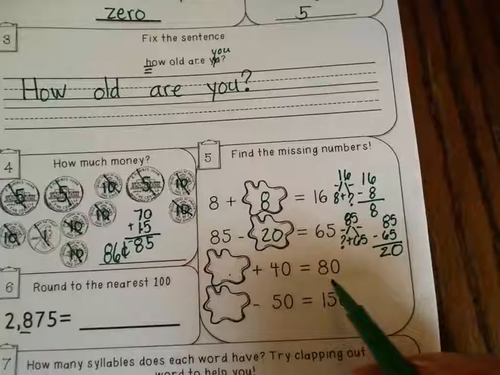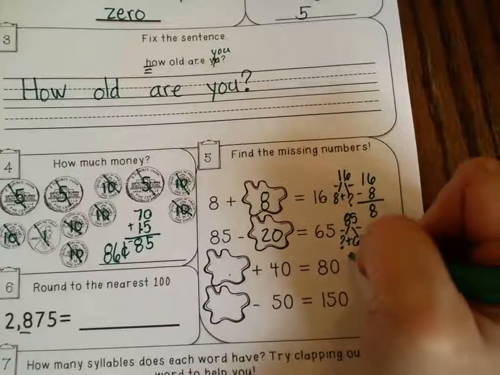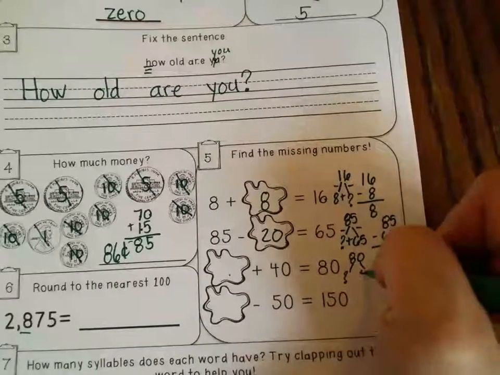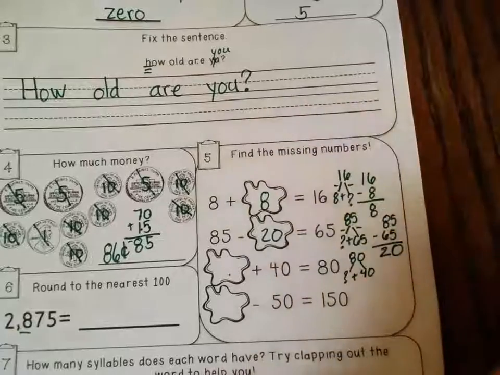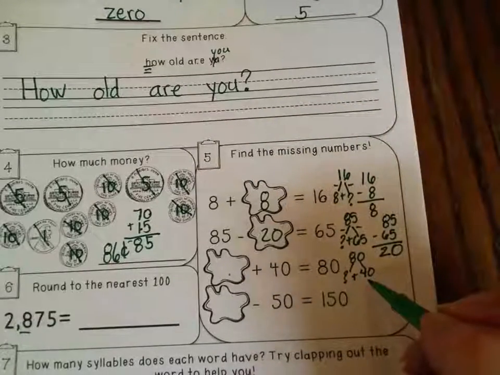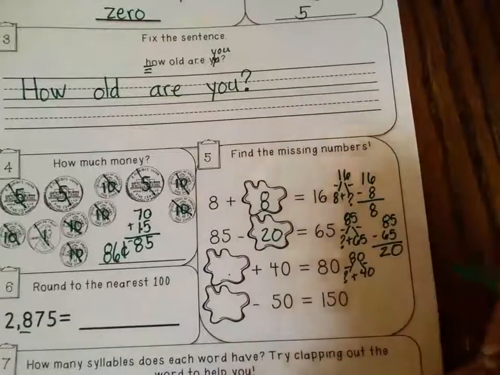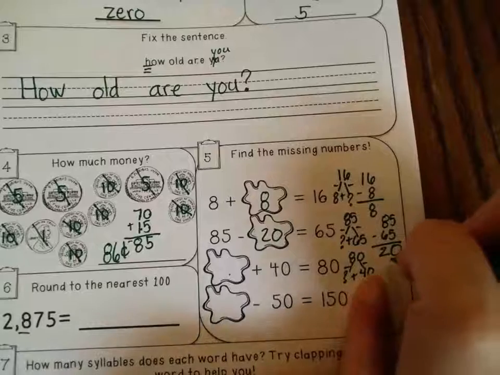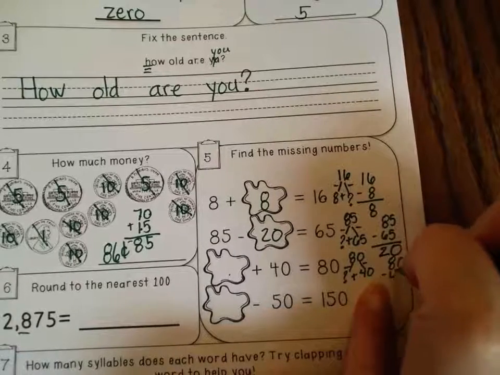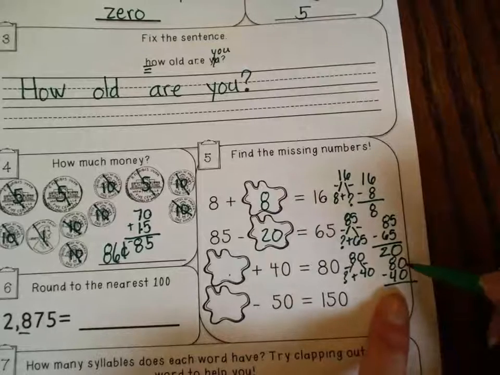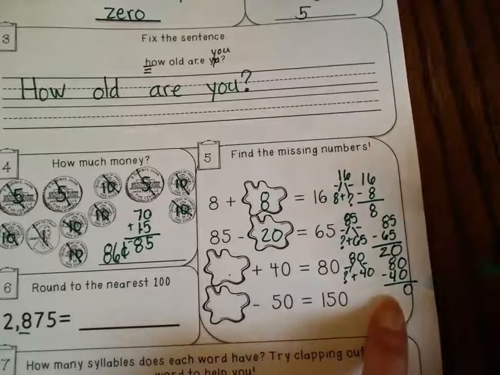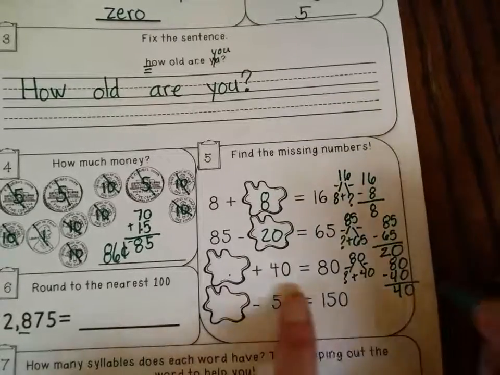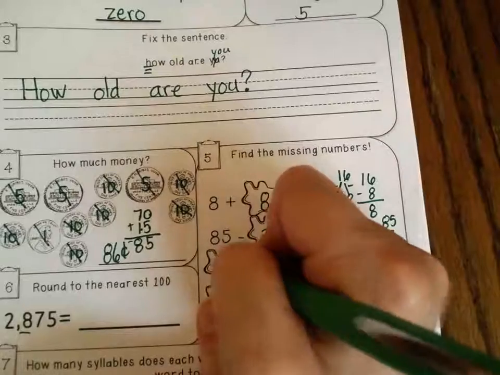20 plus what equals 80. This is an addition, so 80 goes at the top of my pyramid. I have a mystery here, and I have part that is 40 here. Okay, so I can add these two together, or I can make a subtraction problem. And I'm going to do subtraction, 80 minus 40. So 80, I'm going to line them up, minus 40. And look at my ones place. 0 minus 0, 0. 8 minus 4, 4. So that means my mystery number is 40.